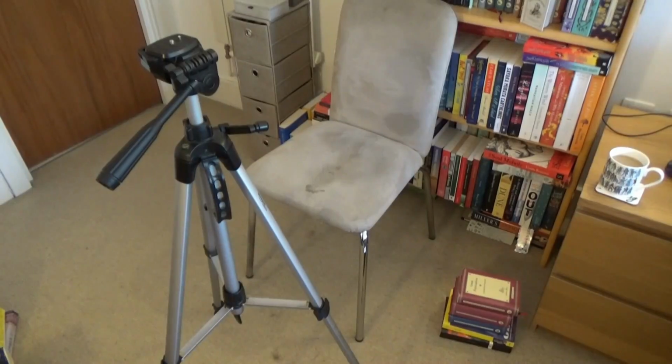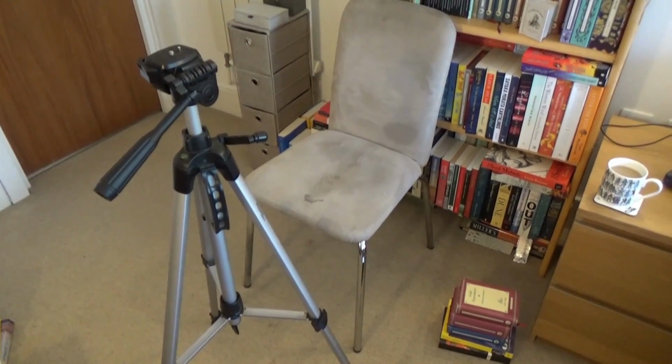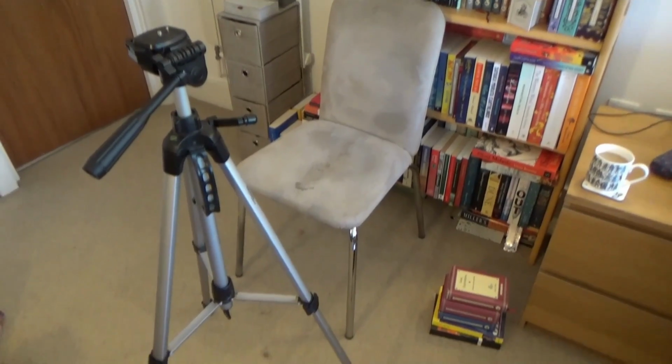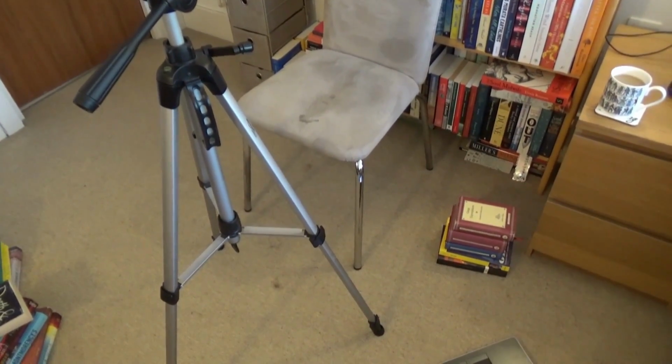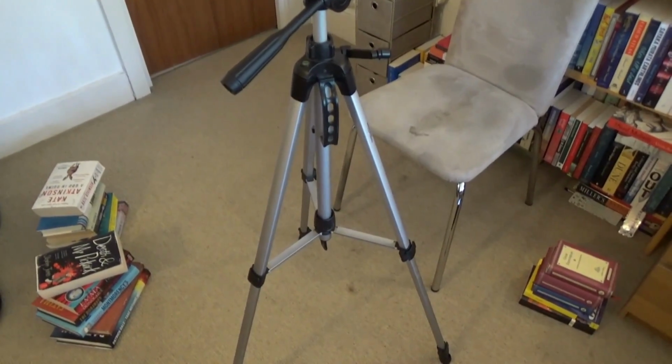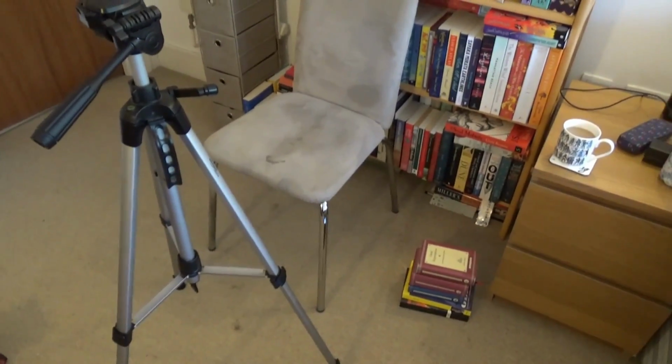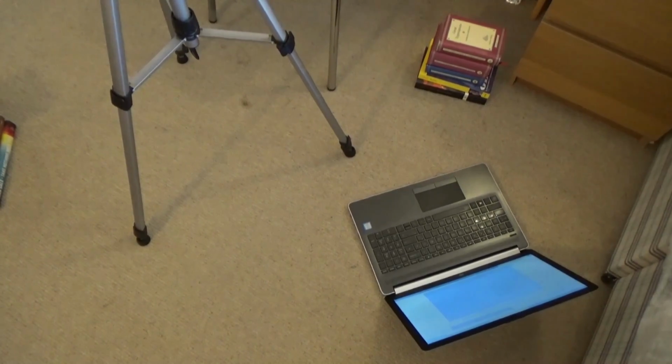So after I've written a plan, the next thing I do is set up my filming area before I film. So this is my filming setup. You can see my tripod there. I've got the books that I'm going to be talking about on the floor. I've got some books that I just talked about in another video on the other side of the floor. I've got a cup of tea just in case I need it. I've also got my laptop here on the floor with the plan open so that I can look at it.